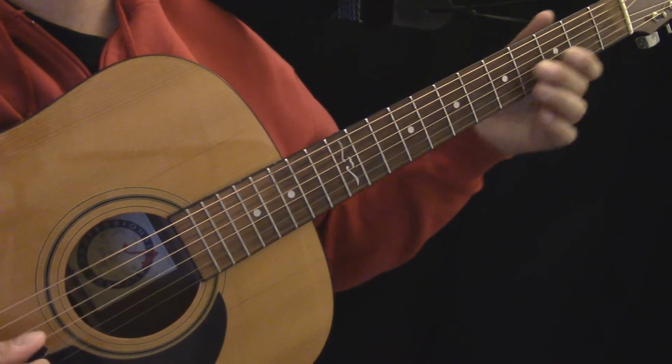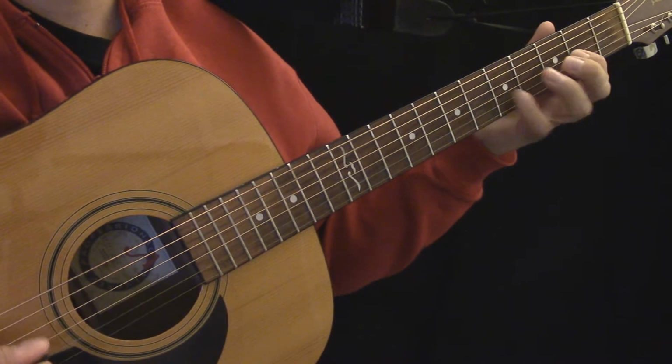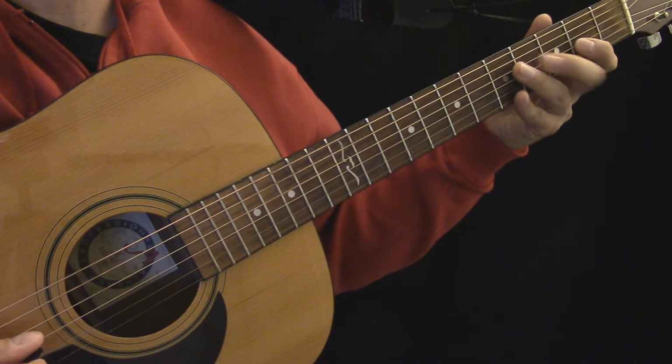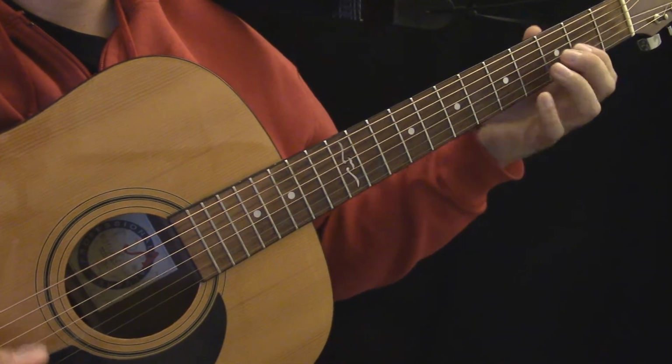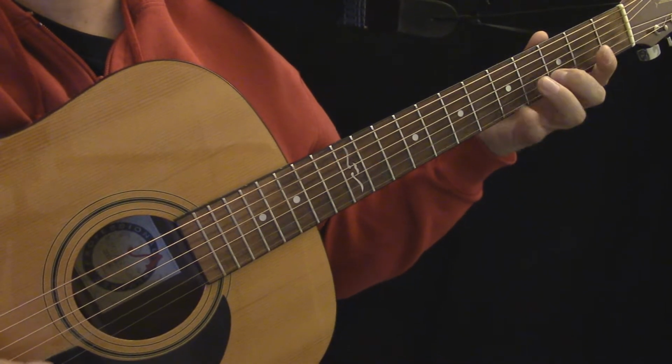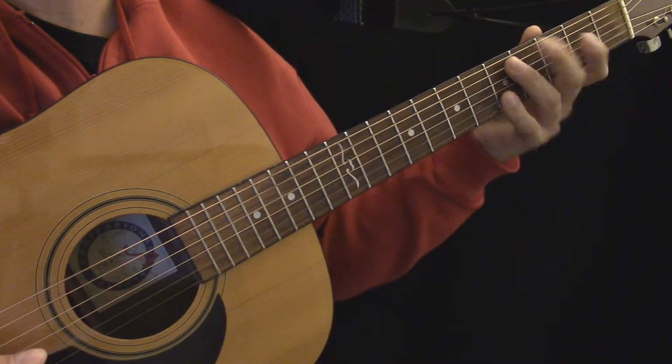Now I can play the same notes here on the 2nd fret, but in order to do that, if you notice, I have to play this parallelogram shape. Now I'm playing these 2 notes, and then these 2 notes are shifted up a fret higher. So it's a parallelogram rather than a rectangle.